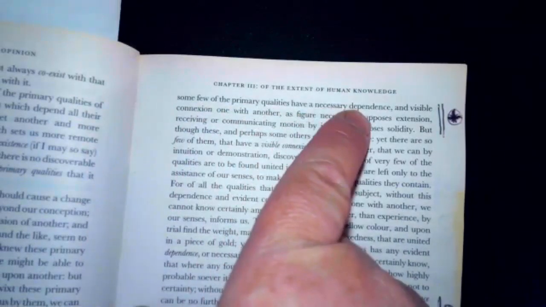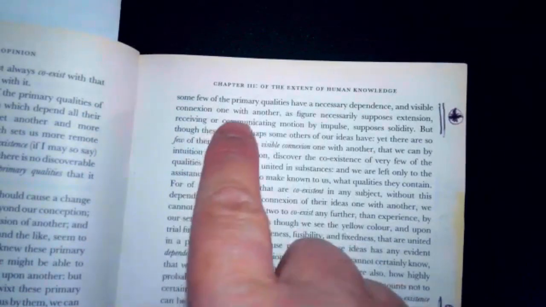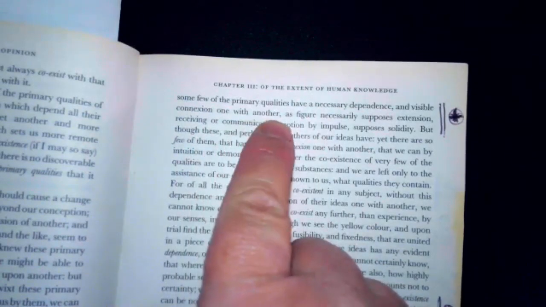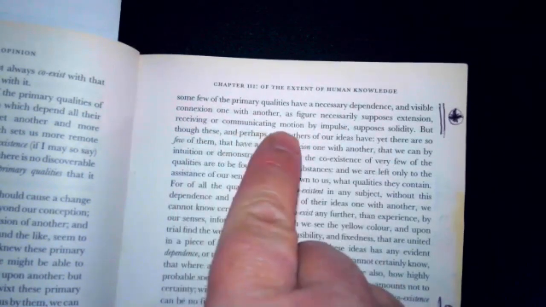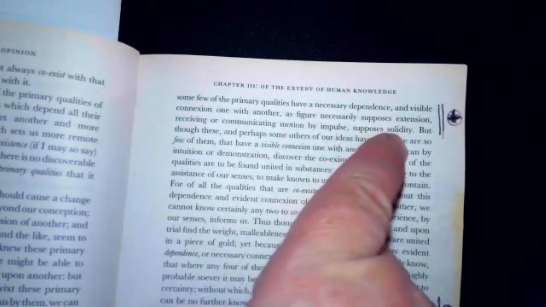Some few of the primary qualities have a necessary dependence and visible connection one with another, as figure necessarily supposes extension. Receiving or communicating motion by impulse supposes solidity.